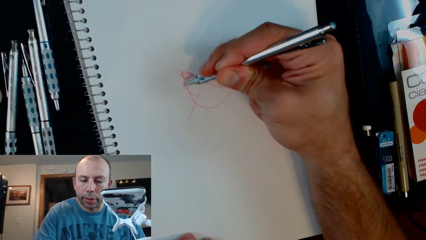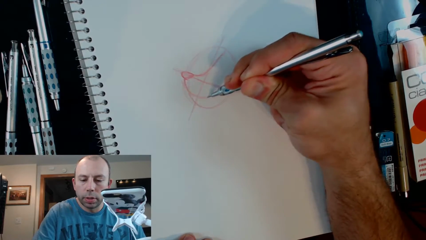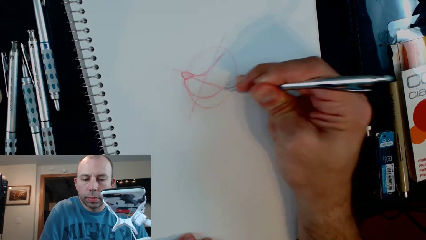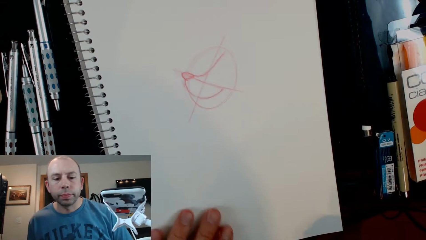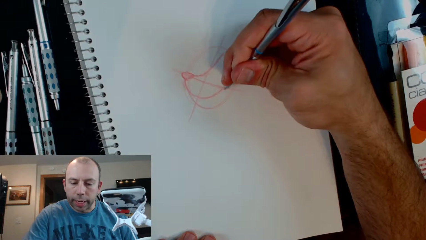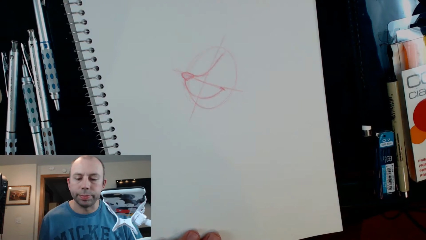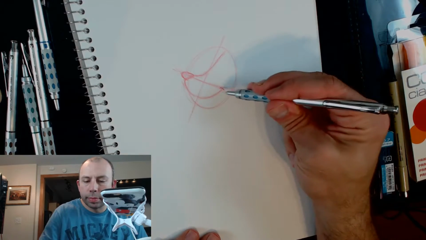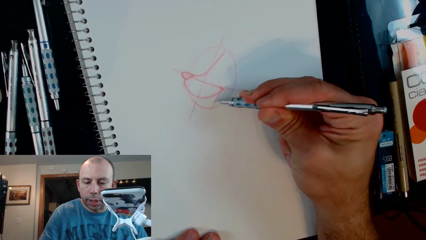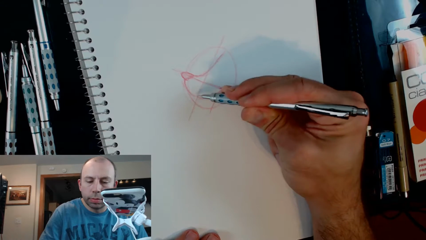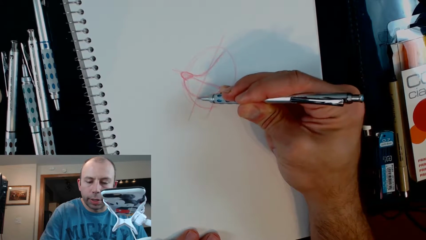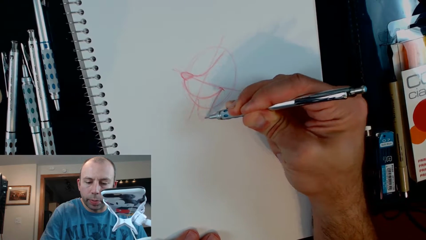Think of that smile. And you have a smile line like so. Now, as you bring this line down, you bring it down and then start curving it because this is where the mouth is going to be opened.